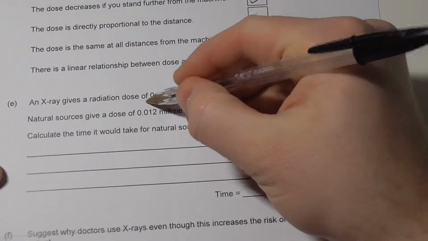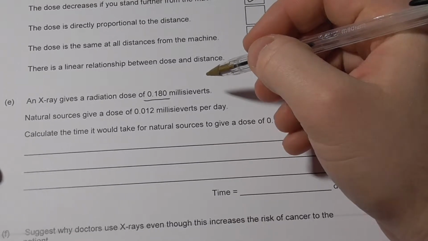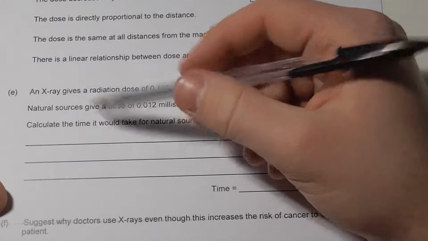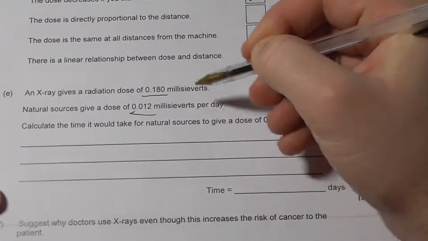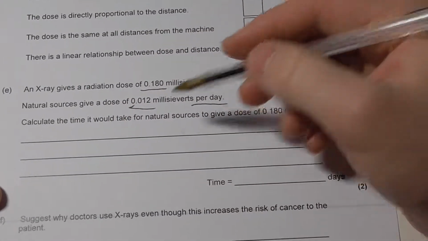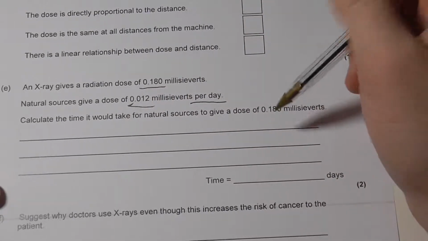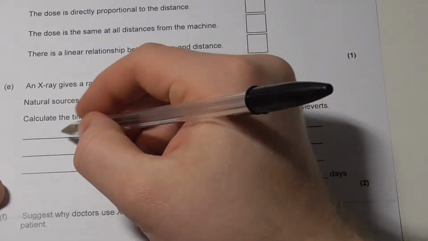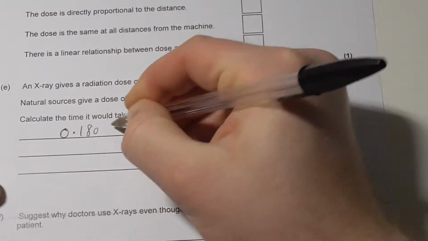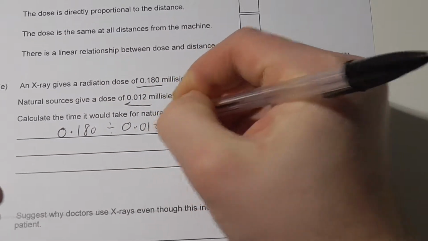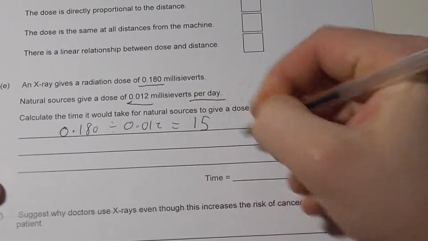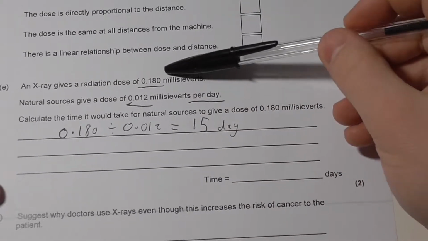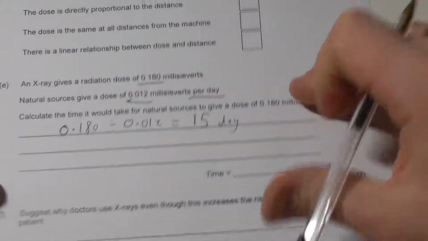An X-ray gives 0.180 millisieverts, and a sievert is just a dose of radiation. The natural dose is 0.012 per day. Calculate how much time a natural source would take to give that. Well, if we know we get that much per day, 0.180 divided by 0.012 gives us 15. So it takes us 15 days, just by dividing what we've got by how much we would have got per day.